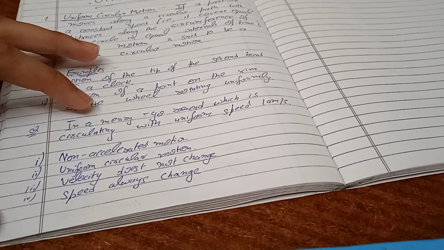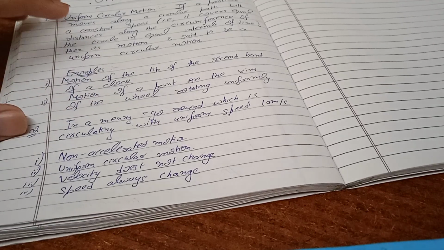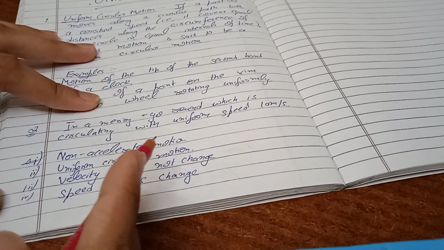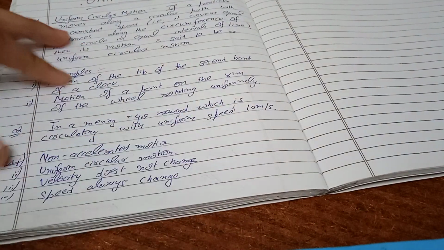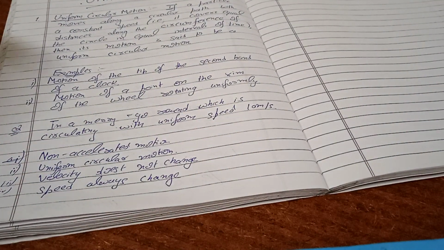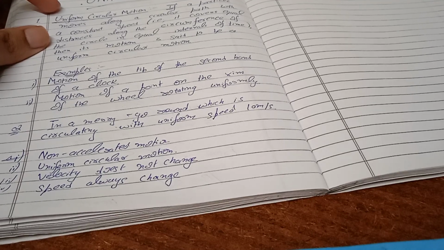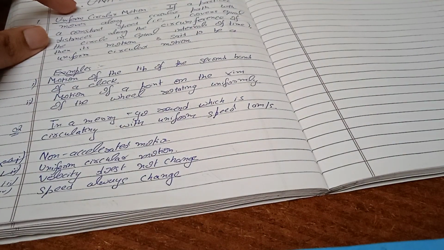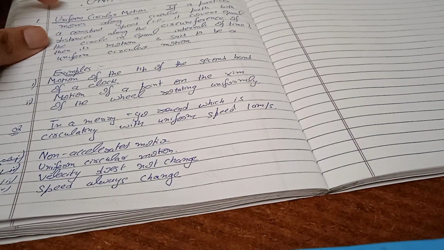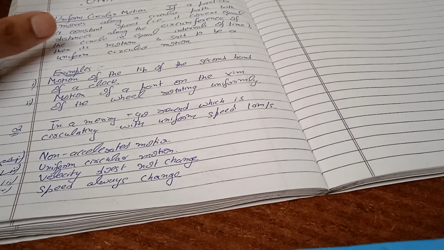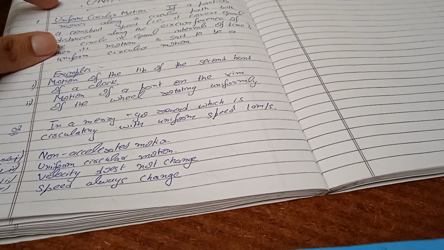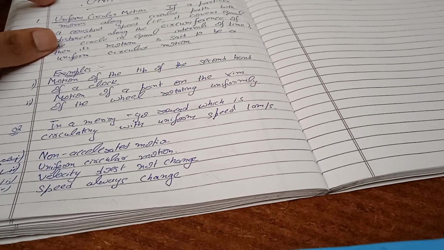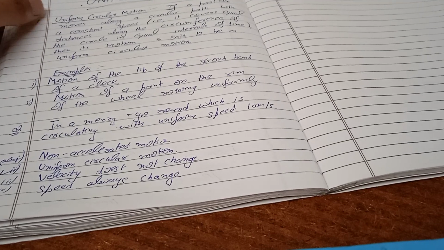Many of us get confused in this question, and write non-accelerated motion as the correct option, because many people see that the uniform speed is 10 meter per second, so there is no acceleration, hence non-accelerated motion. But there is a catch in the question. This is wrong. Uniform circular motion is the correct option. Why? Because acceleration is based on velocity. Acceleration is also a vector quantity. You always need to remember which quantities are vectors and which are scalars.